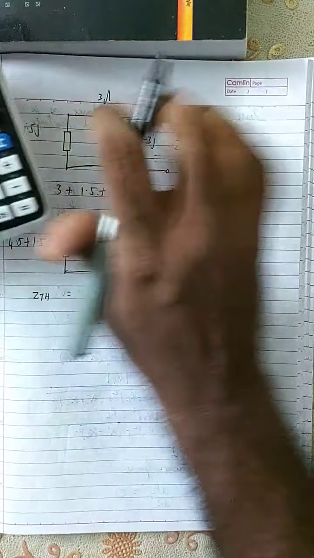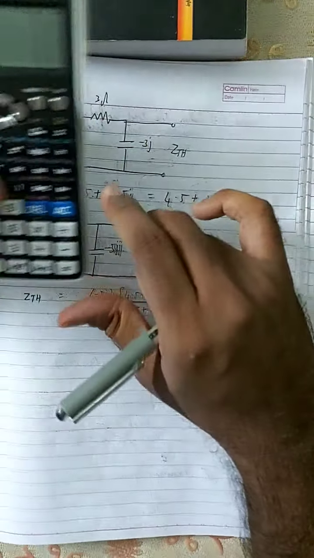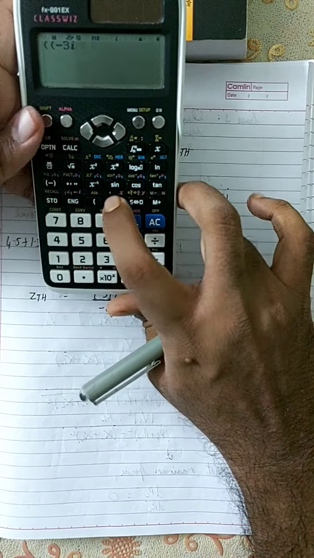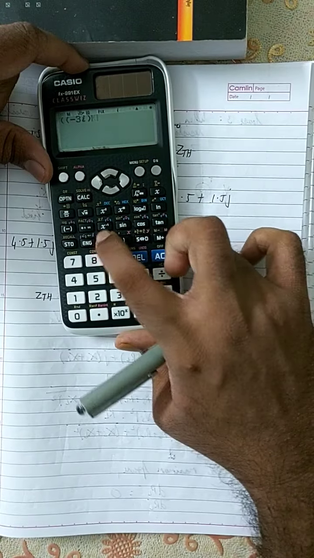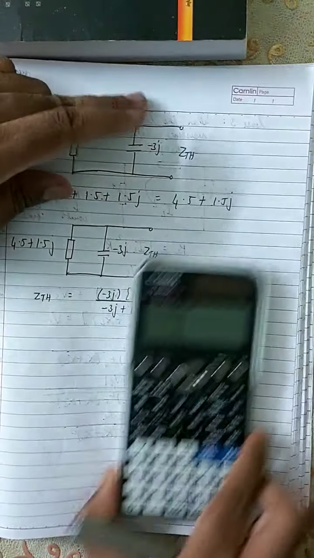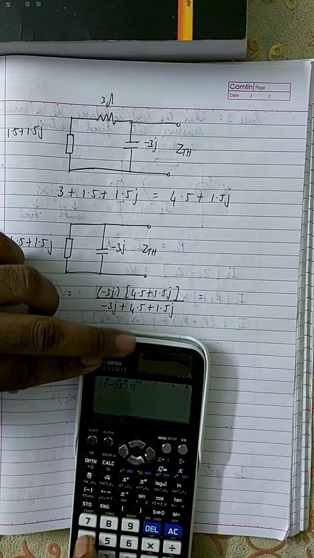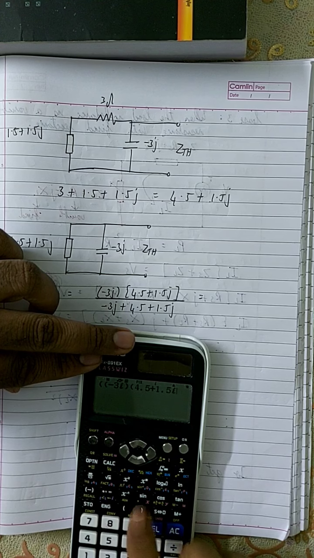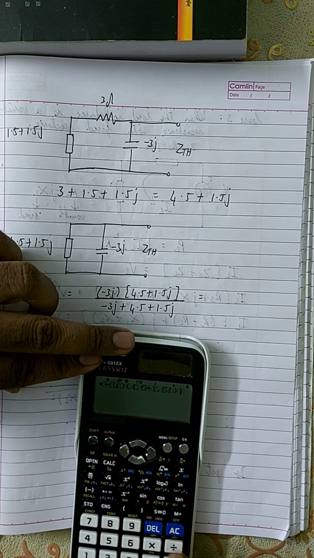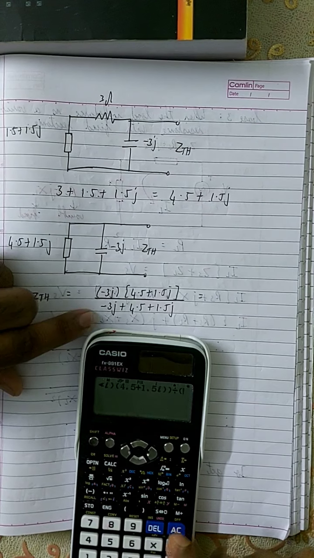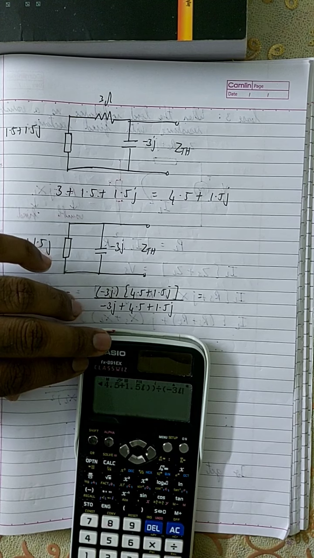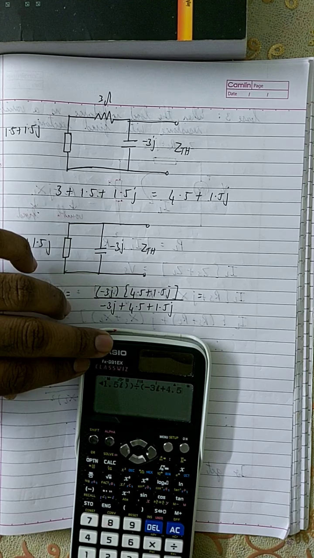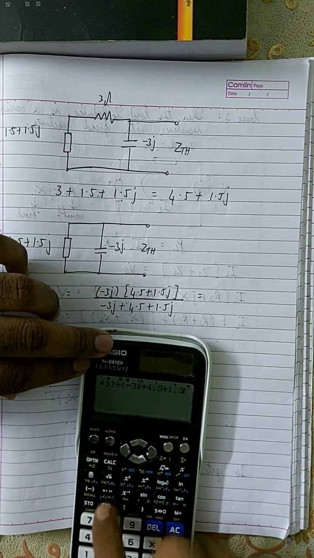Let me compute it: bracket minus 3j, bracket 4.5 plus 1.5j, divided by bracket, the denominator being minus 3j plus 4.5 plus 1.5j.